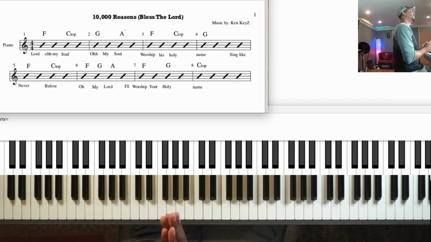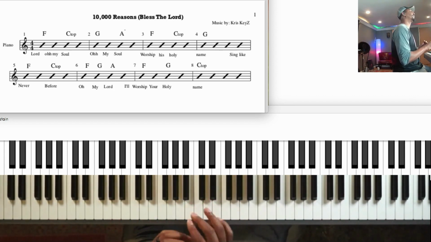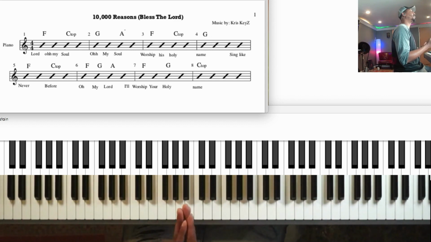But you see, I have a C on the top, and basically what that is, I'm inverting the chord. Instead of playing our root position, we're playing our first inversion, or our C on top. Now I could have put first inversion, but I figured that would be a little bit too long to put. So I just put C on top so you'll have an understanding of exactly what position to play.